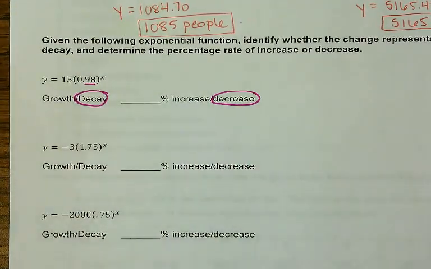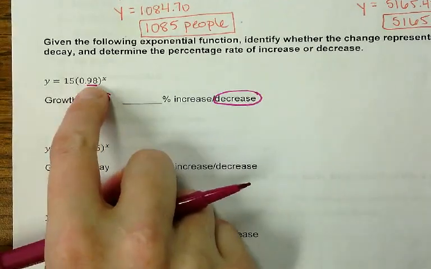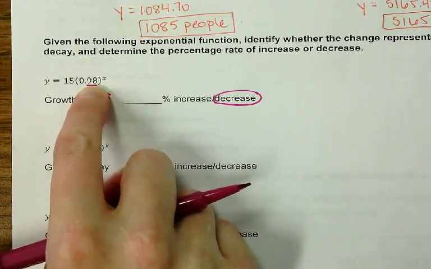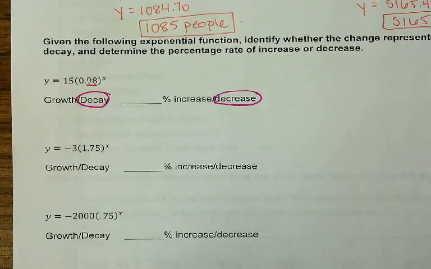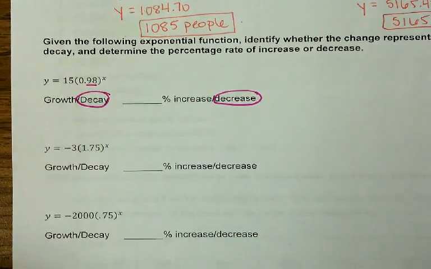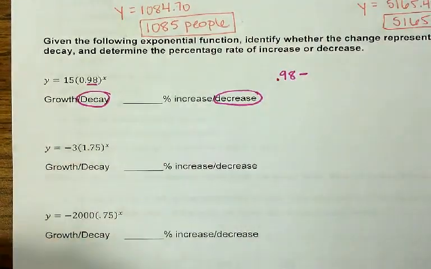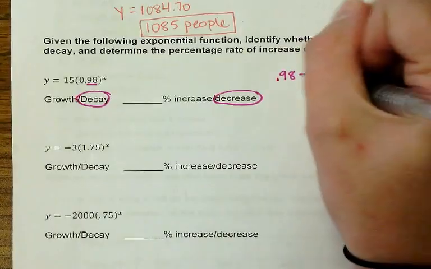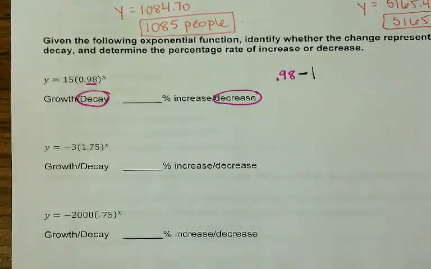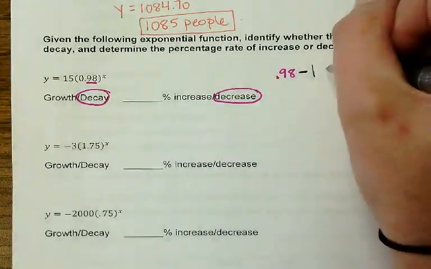But we want to know how much is it decreasing by. We know that our decay factor is 0.98. But what's the percentage of decreasing value there? Okay? The percentage of decreasing value, what you do is you do this factor, 0.98 minus 1. Okay? We are going to subtract 1. And what's going to happen when we do this is we get 0.98 minus 1. Well, guys, do that in your calculator. What do you get?